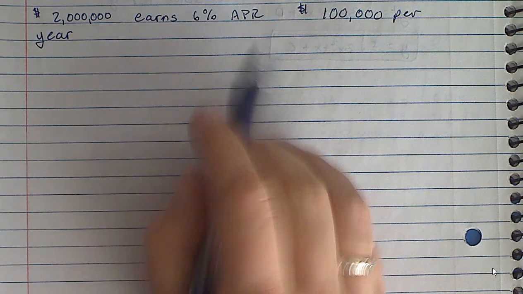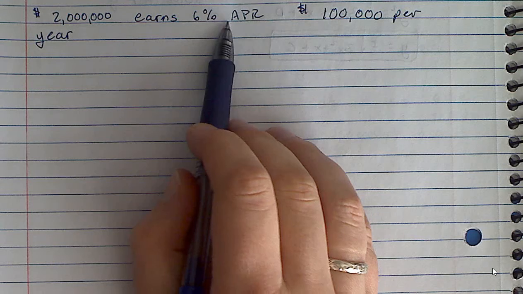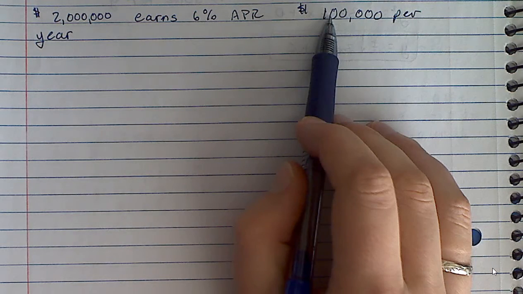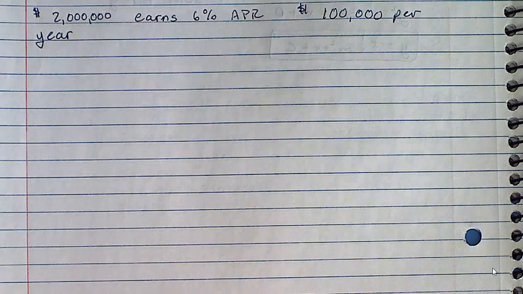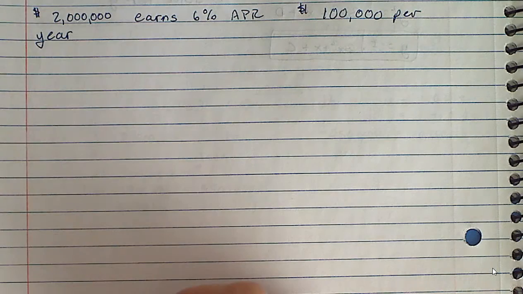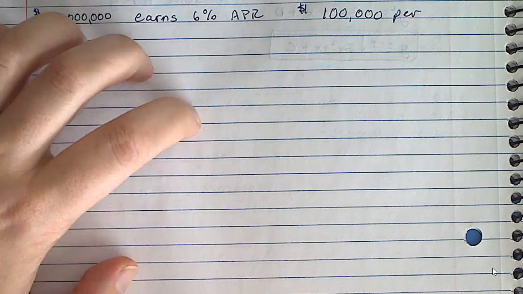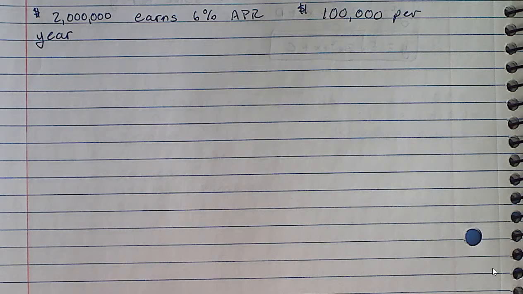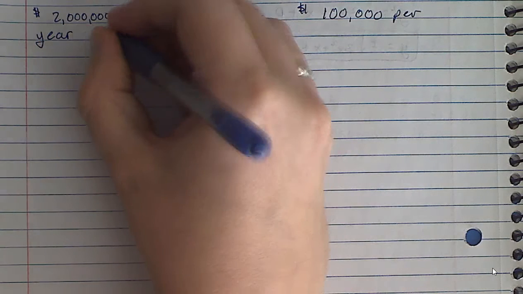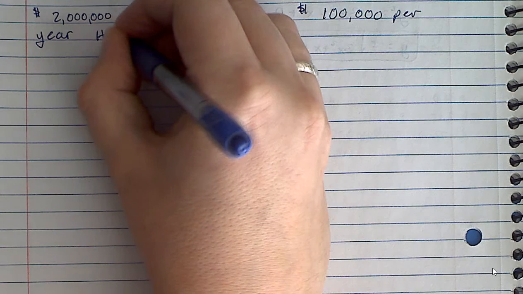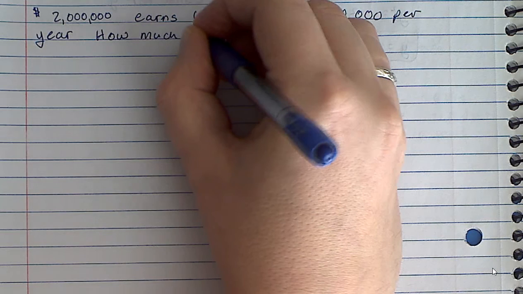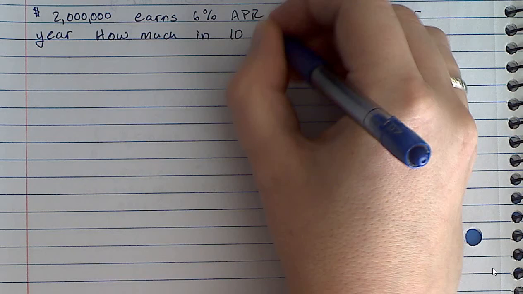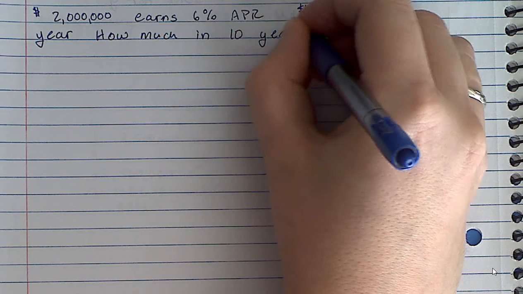That $2 million is earning 6% APR, and then we're also spending at the same time $100,000 a year. So at the same time that we're earning interest, we have money coming into the bank, we have money pouring out of the bank. And so we have to figure out how much we're going to have in, let's say, 10 years. So how much in 10 years?